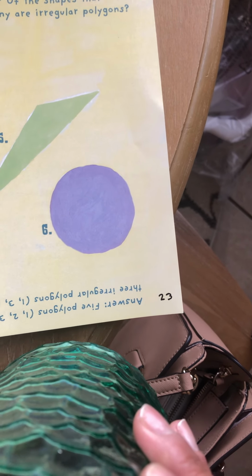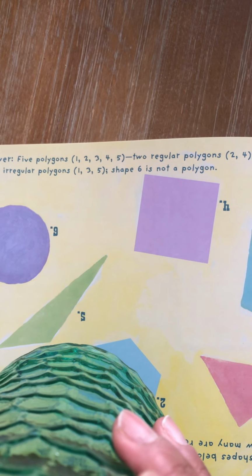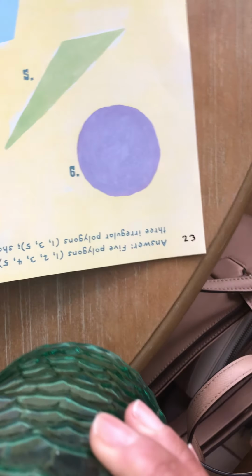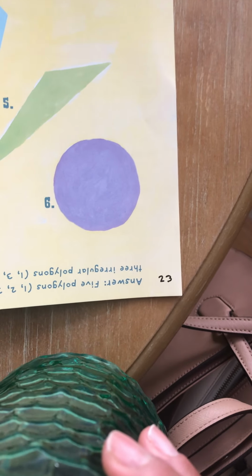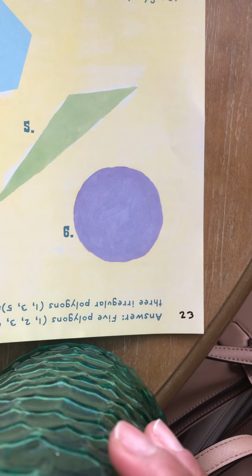If we look at the back, because it gives us the answers, it says right here that 1, 3, 5, and shape 6 is not a polygon. Well, that looks like a circle to me, boys and girls. The circles are not considered polygons because they only have curves. They don't have straight sides.